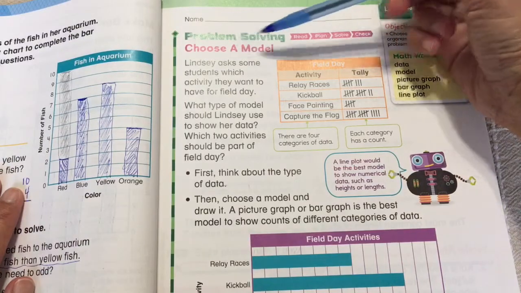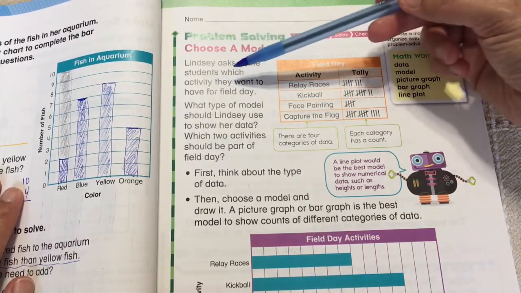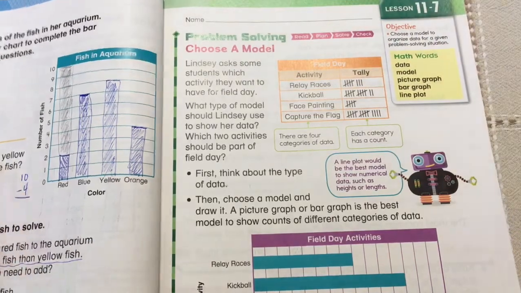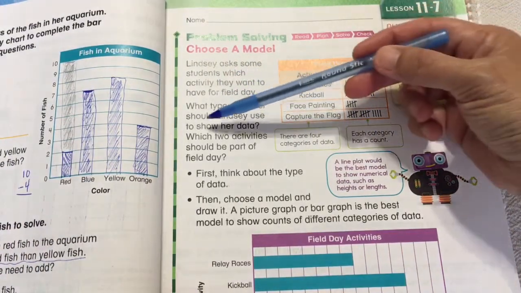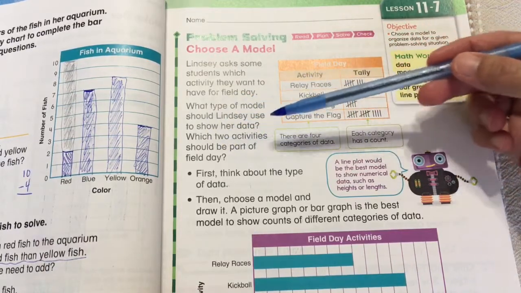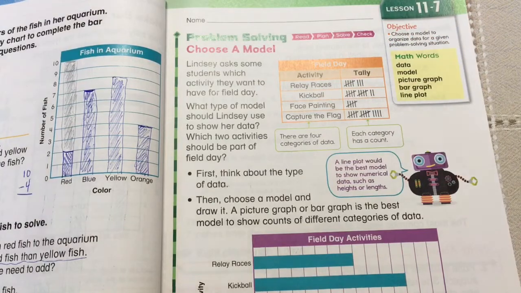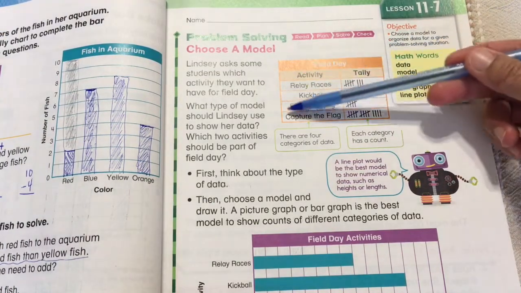Problem solving, choose a model. Lindsay asks some students which activity they want to have for field day. Which type of model should Lindsay use to show her data? Which two activities should be part of field day? So let's take a look at what we have here for field day.